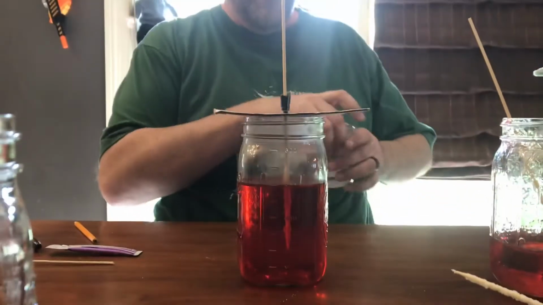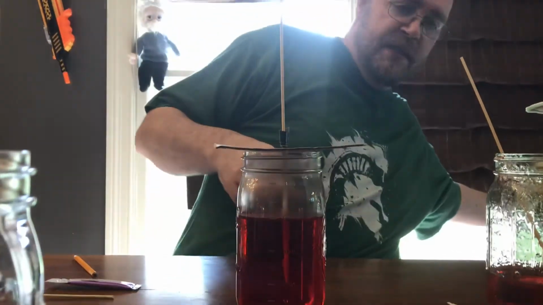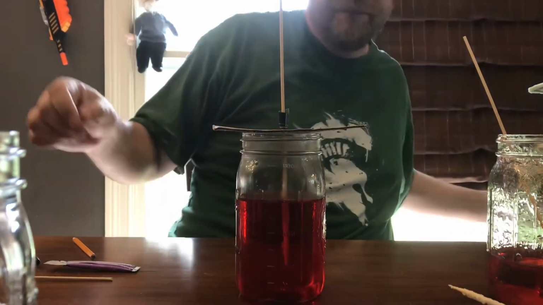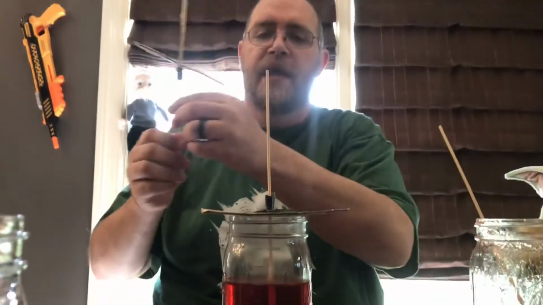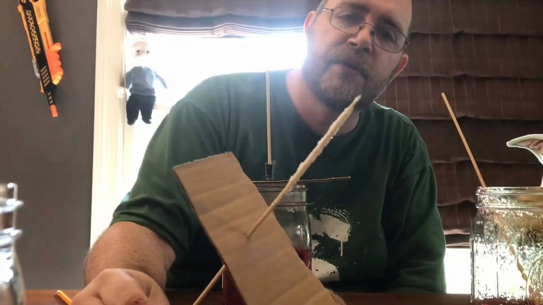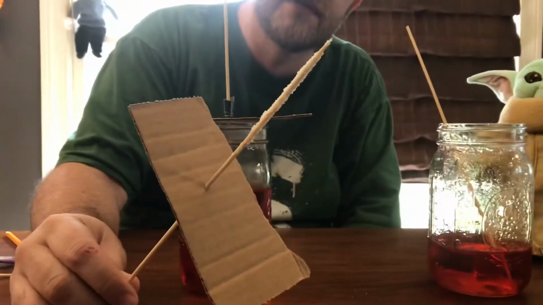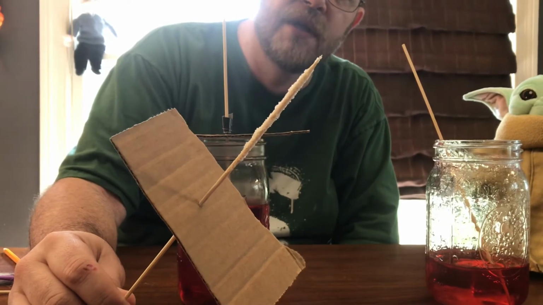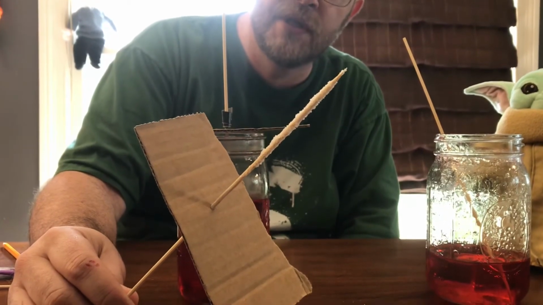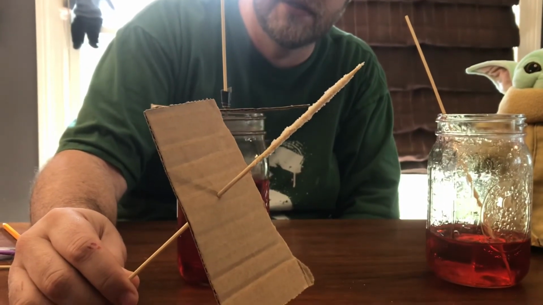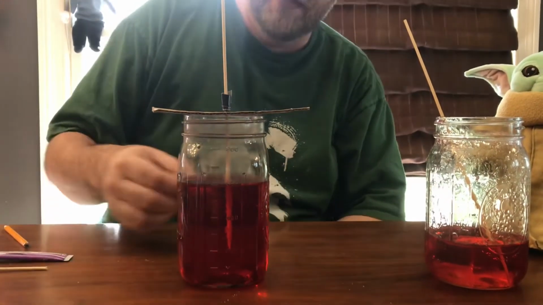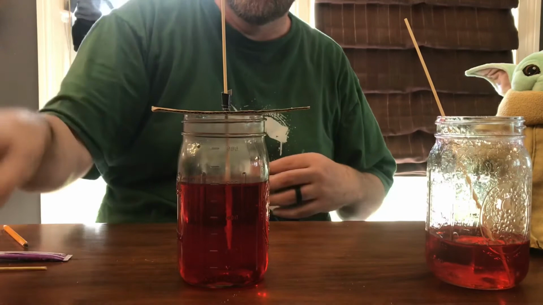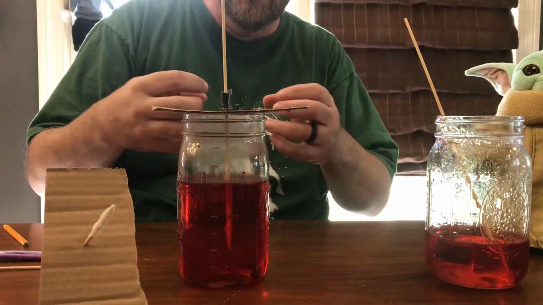What is happening here is that these little sticks already have the beginning of where the crystals are going to attach themselves. So as it falls out of suspension in this solution, they will begin to attach to these crystals on here and begin to grow.